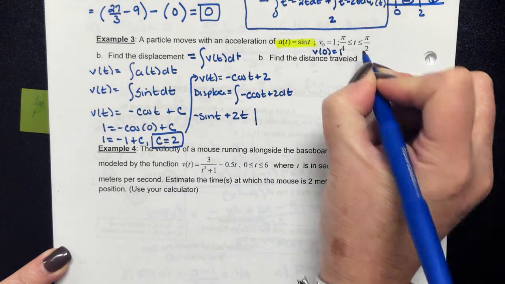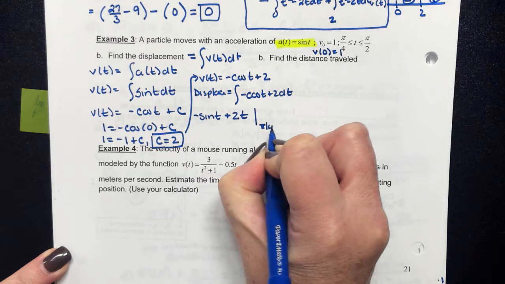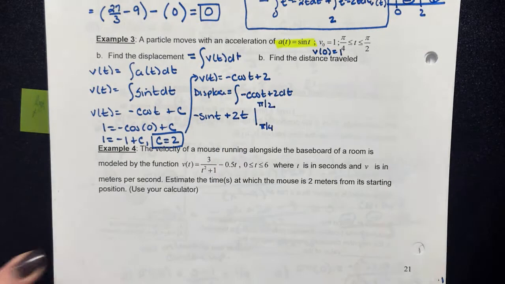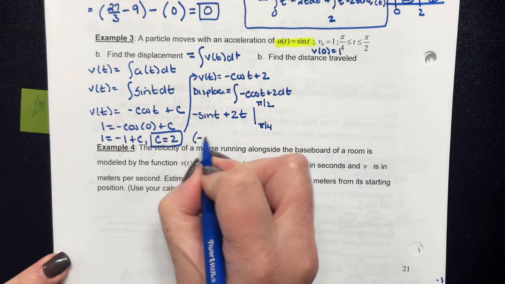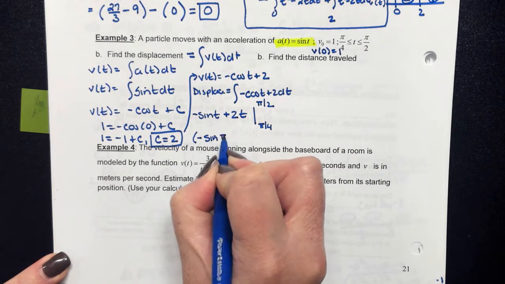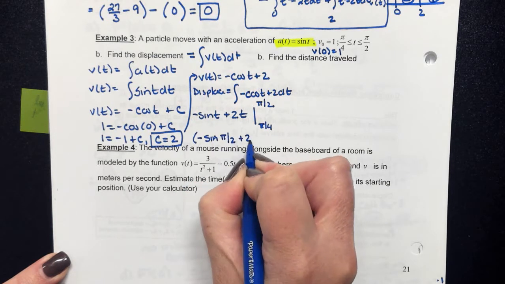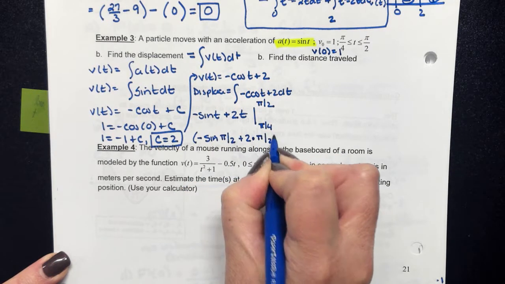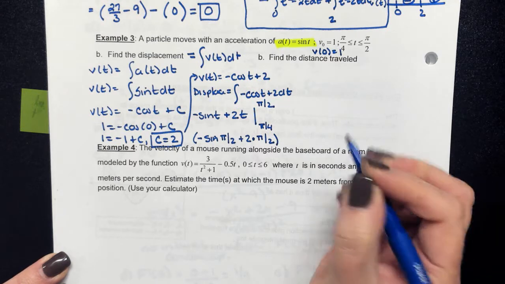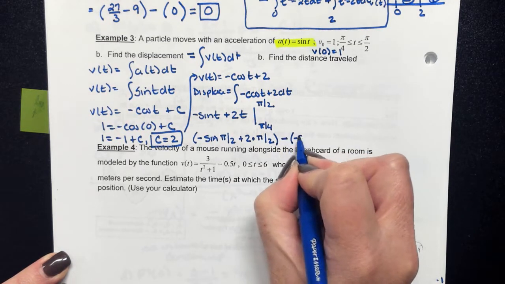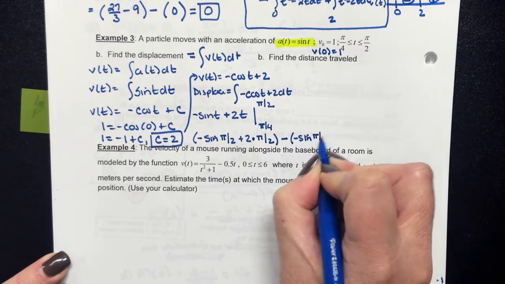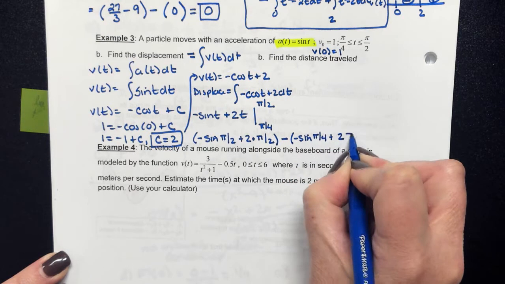And again, I'm going to evaluate this from pi over 4 to pi over 2. So I'm going to plug in my upper bound, so negative sine of pi over 2 plus 2 times pi over 2. Subtract it from the lower bound, so I have negative sine of pi over 4 plus 2 times pi over 4.